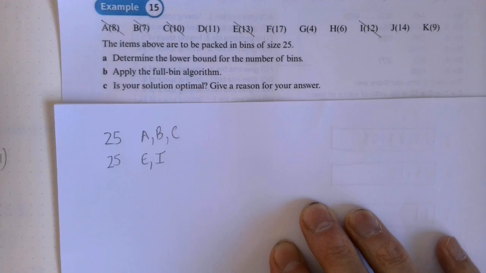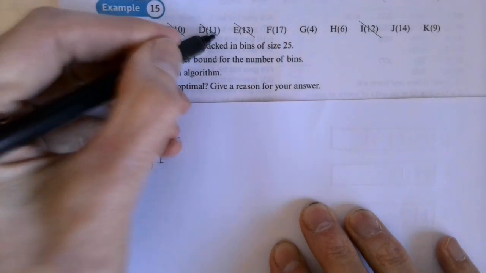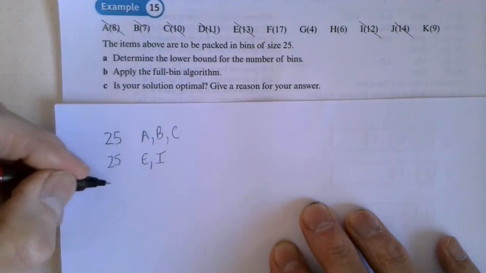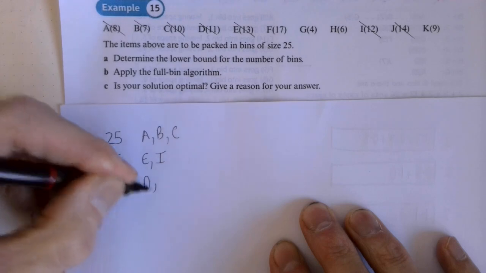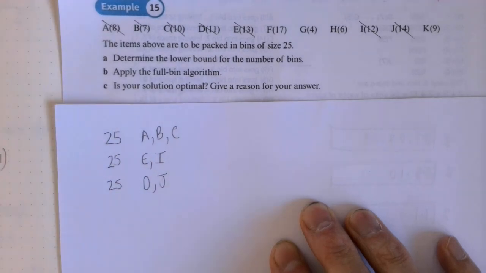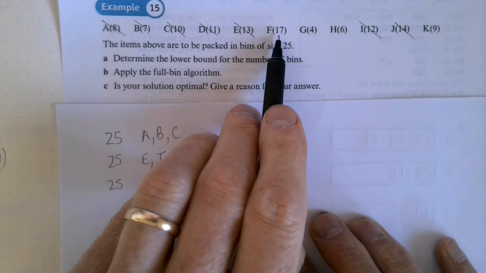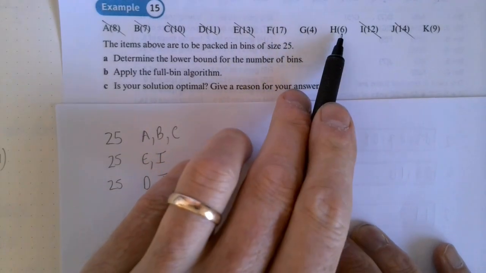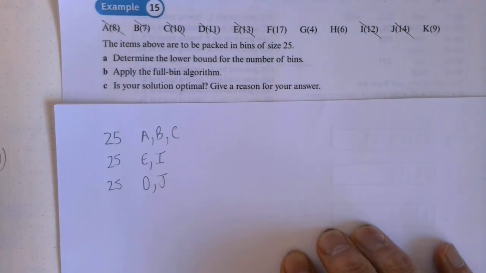And I've got D and J. That's another full bin. And I think that's it, isn't it? That's it. Right, so what's left? I've got F, G, H and K.